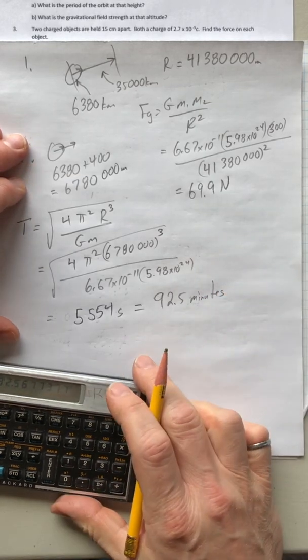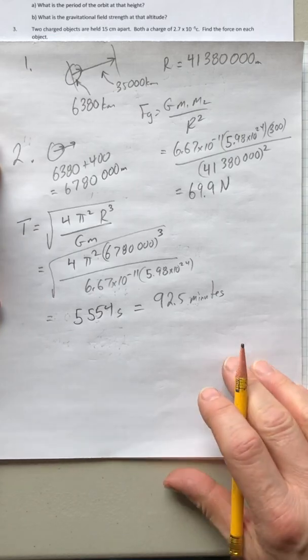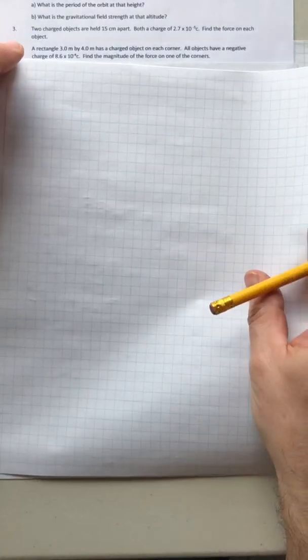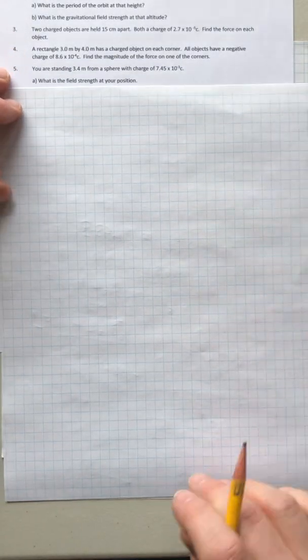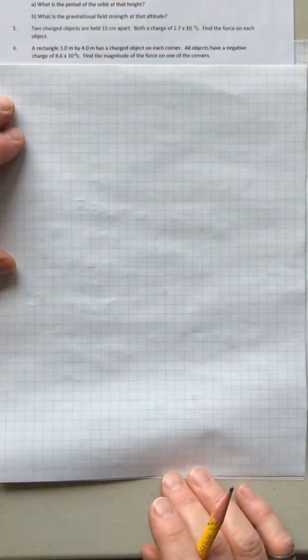Should be pretty cool. You get to see the whole Earth every hour and a half. Okay, number 3. 3 is a good old vector question. No, hold on, let's do number 3.